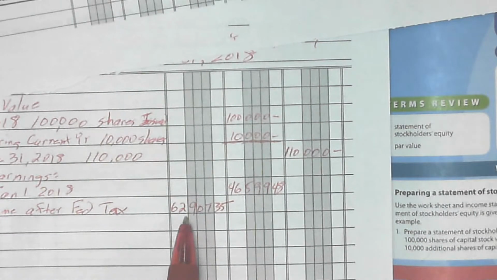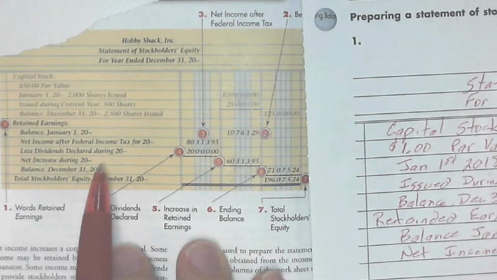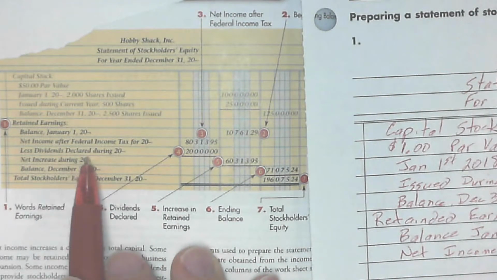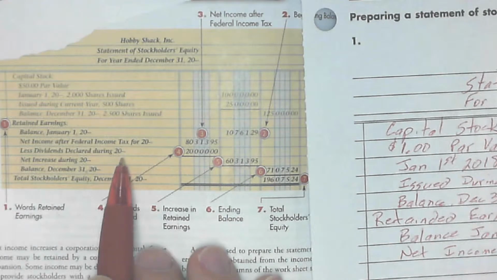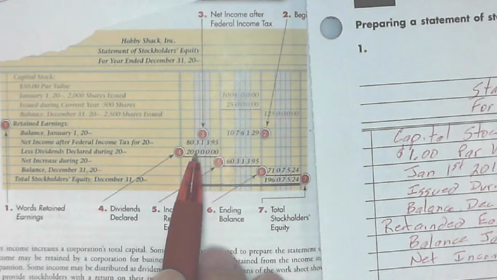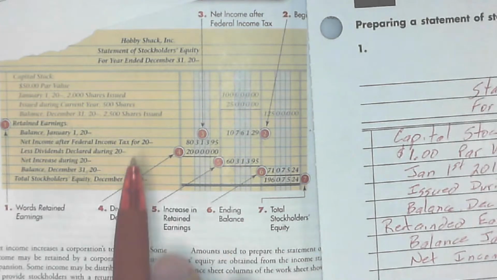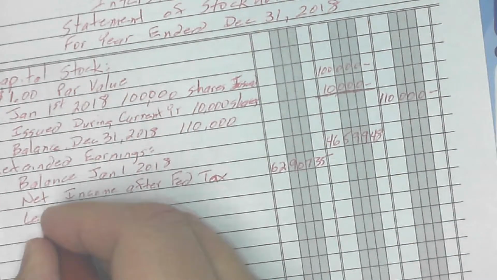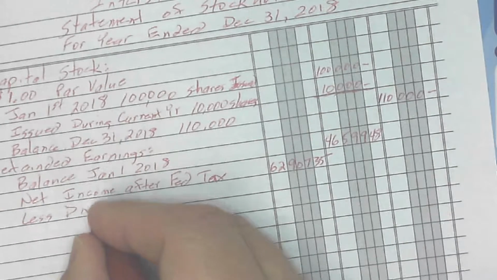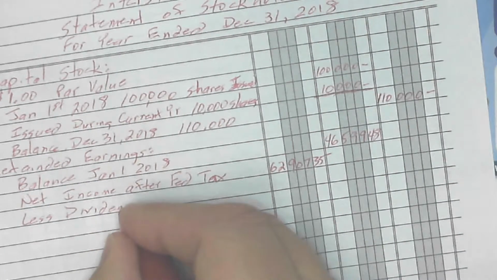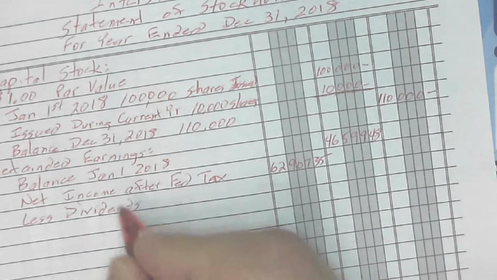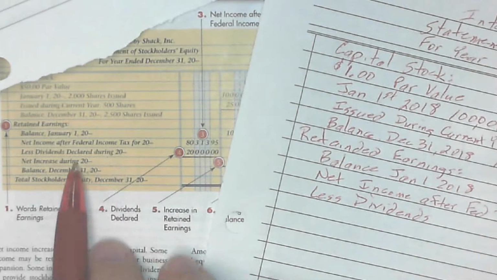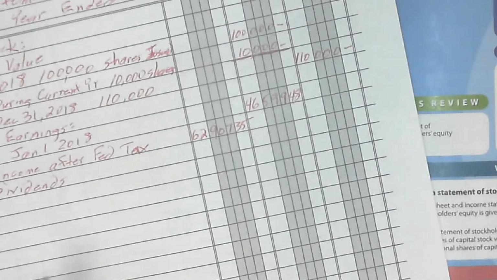And then the next line underneath that, less our dividends declared during 2018. So that means we're going to get our dividends. We're going to subtract the dividends from the net income. So less dividends declared during 2018.